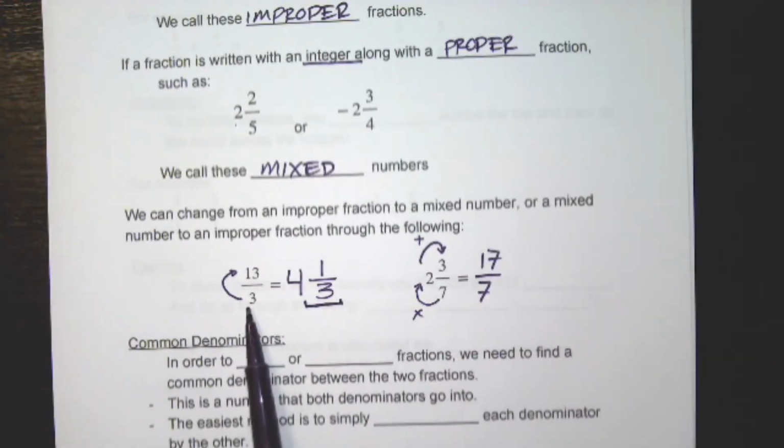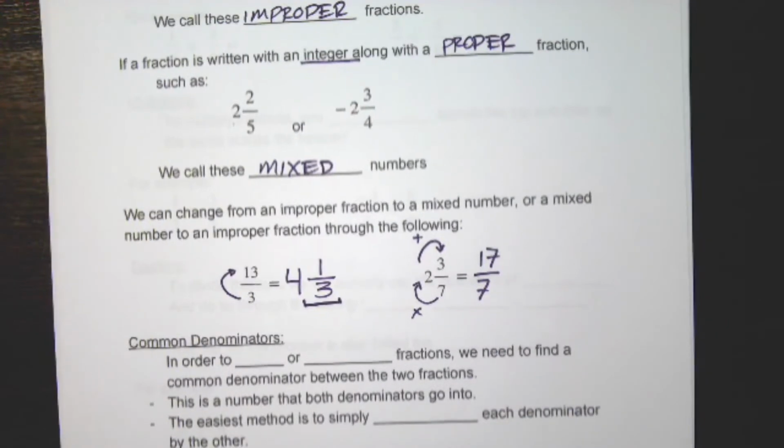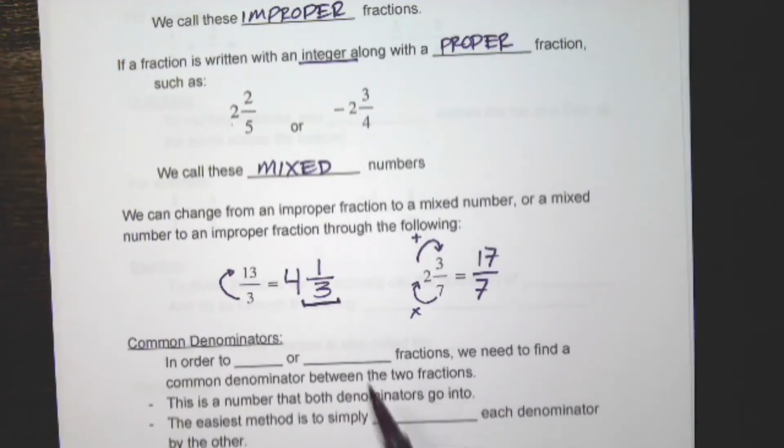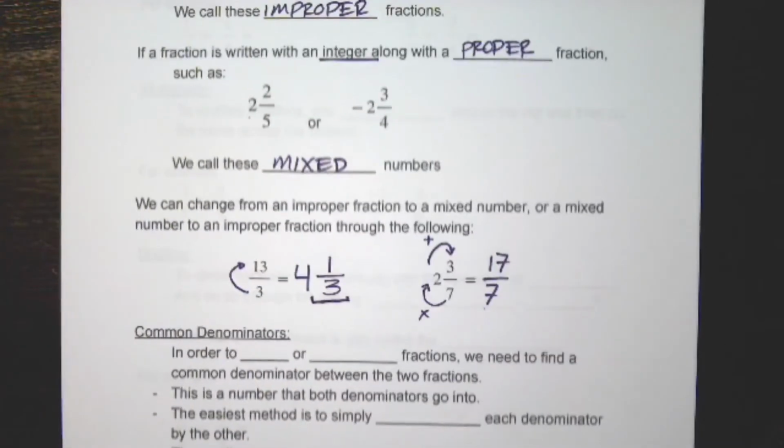Now you'll notice that for both writing it from improper to mixed or vice versa, the denominators are never changing. So over here, we still have to have it over 3, and over here, we're going to keep it over 7. It's just the numerators that change for us. So again, when we get into operations, we might be seeing something that's a mixed number, might be easier to make improper, or vice versa. Might also help with simplifying. So being able to switch back and forth is a very useful tool.